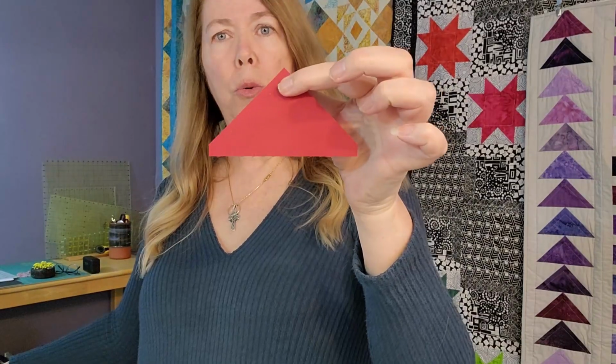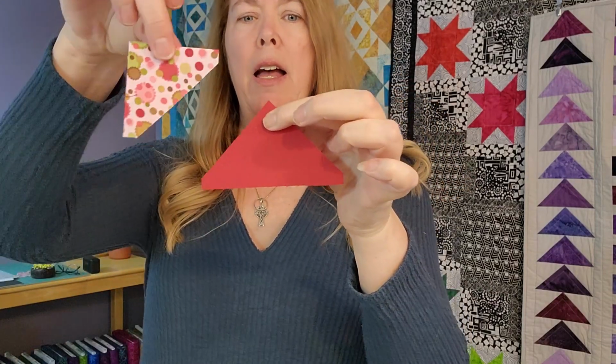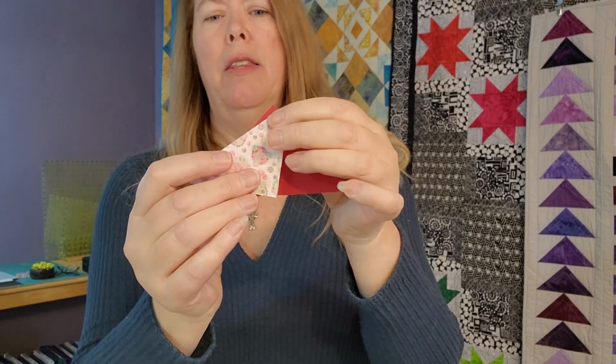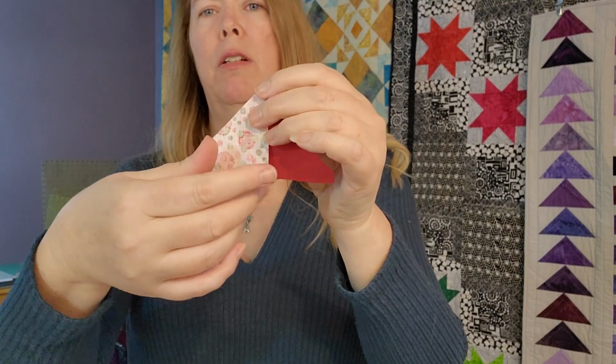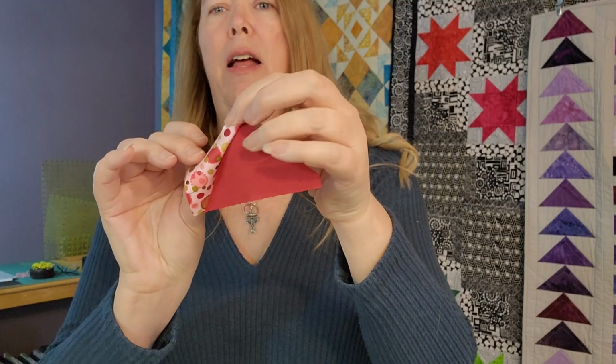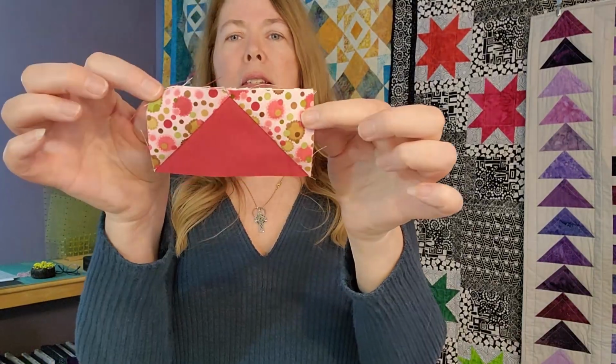This is a 1/4 square triangle. And then here is a half square triangle. You will put them together like this. Stitch, press, and that'll be half of your flying geese unit. And then by the time you're done, you'll end up with this.